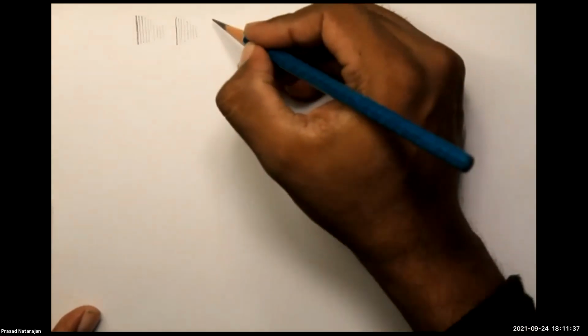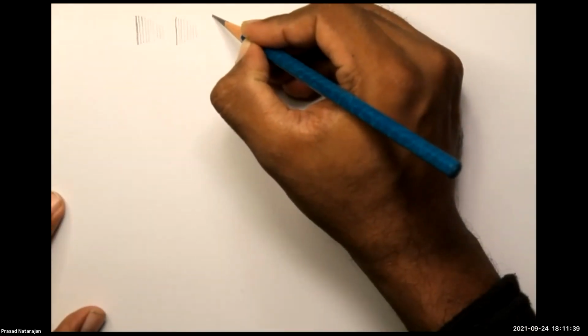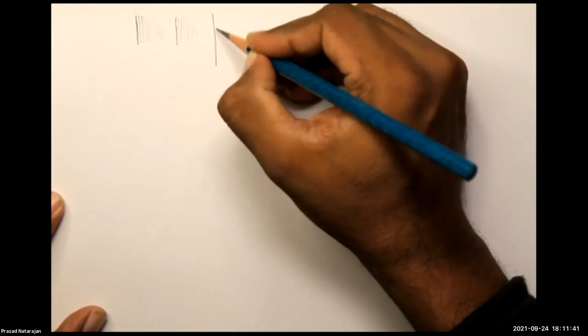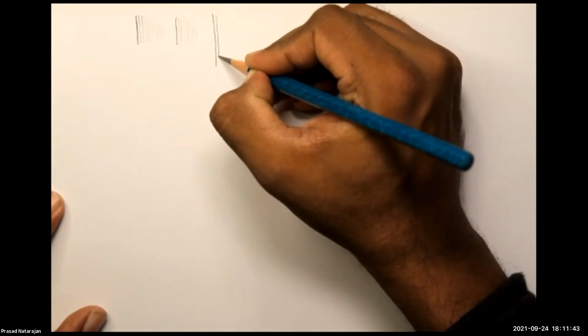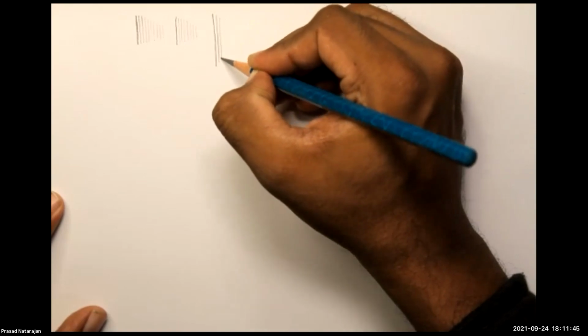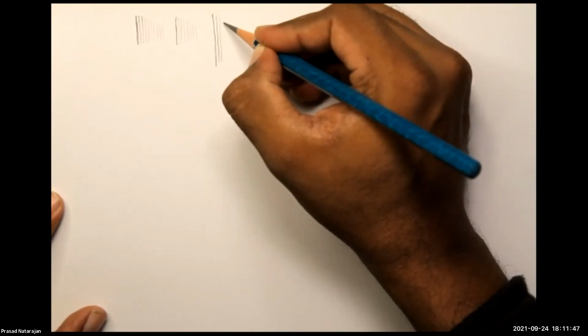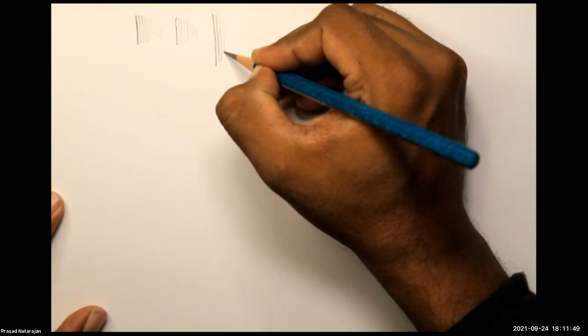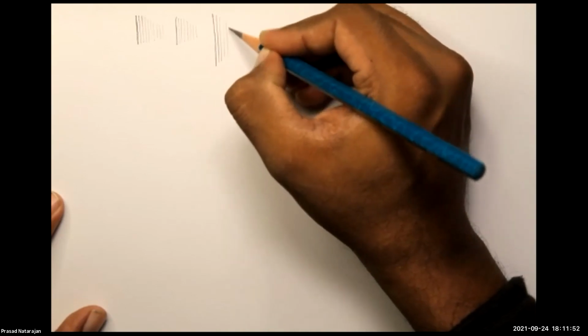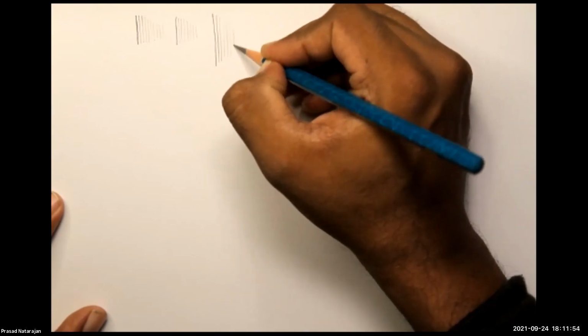So pressure control is very important. I can do bigger lines also if you want. You can see now? It's quite clear. Okay. So you see, I just reduce the pressure. That's all I'm doing.